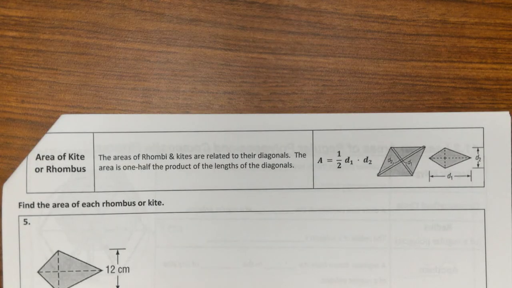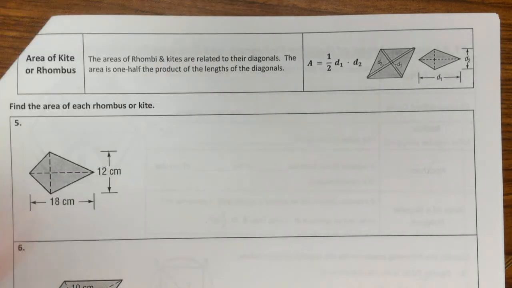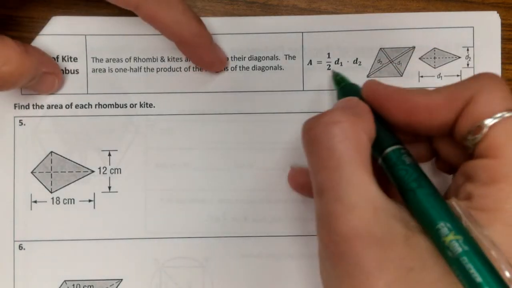Let's go ahead and take a look at the rhombus and kite side. They are both going to have the exact same formula, okay? The diagonals will just look a little different with both of them. Well, they can. So again, we've got this formula.